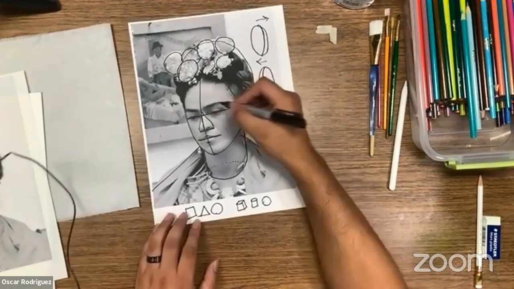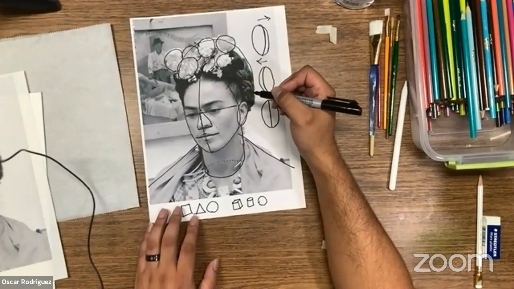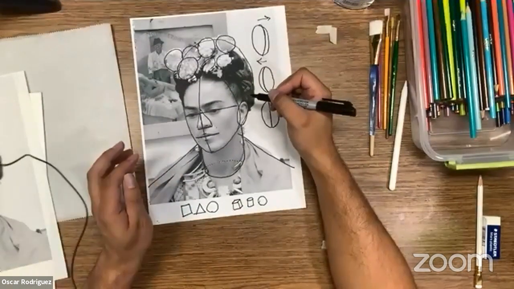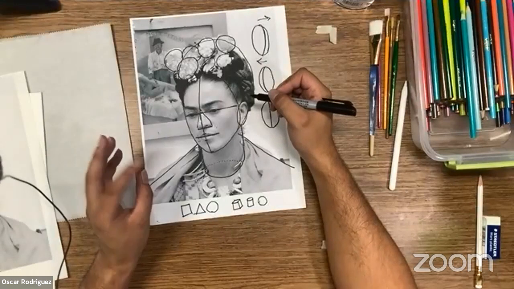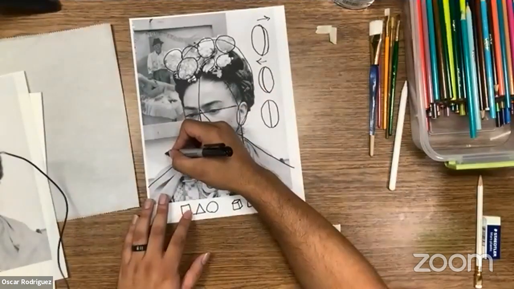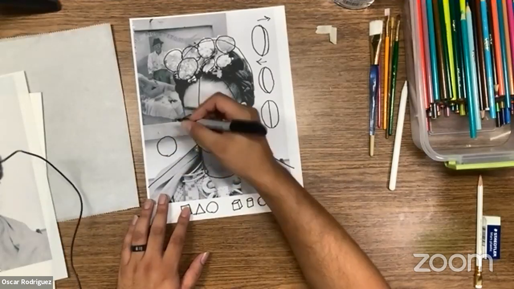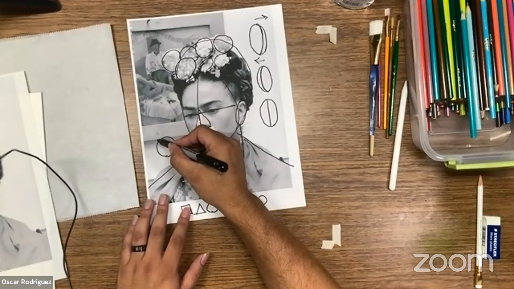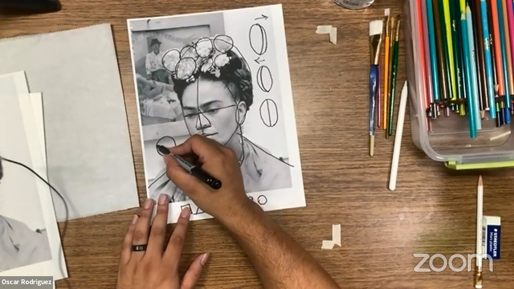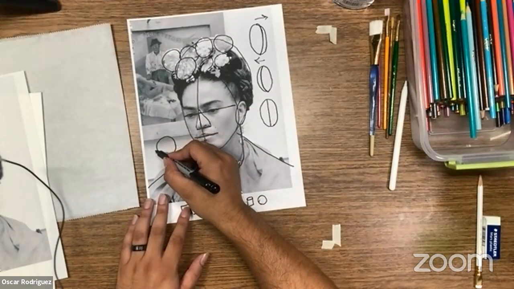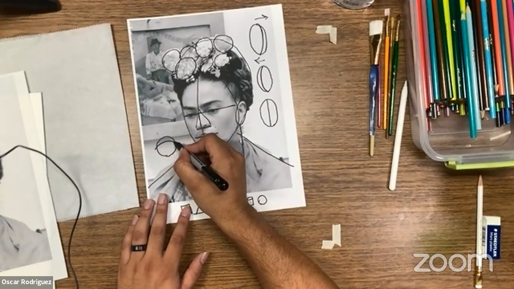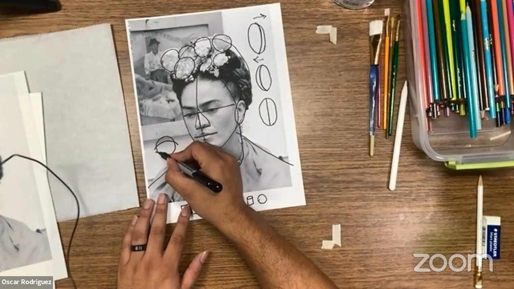If you've ever seen movies or even anatomy, you know that an eyeball is really a sphere inside a skeleton, right? And the eyelids, if you look at your own eyelids, they kind of wrap around your eye like this.